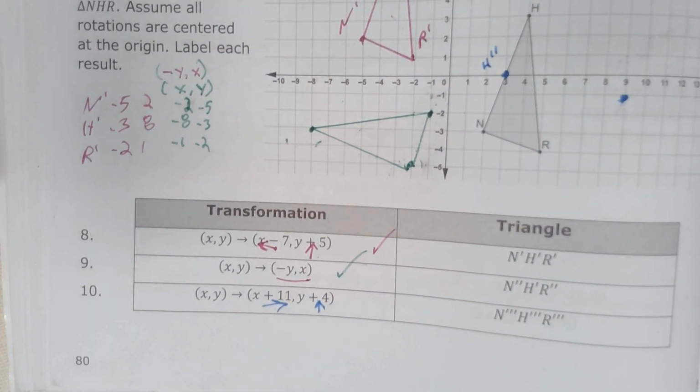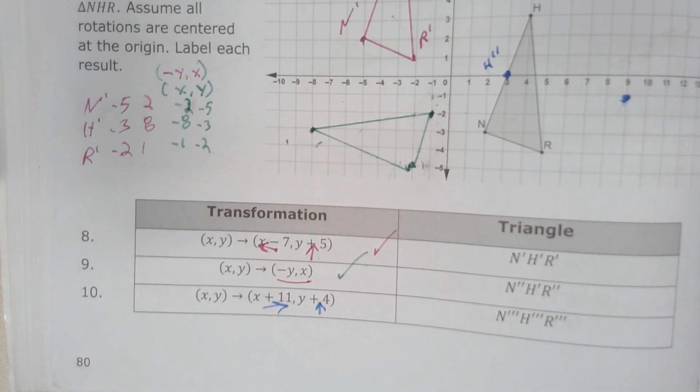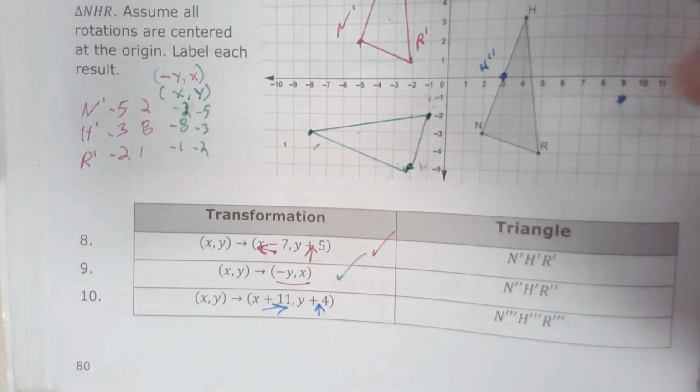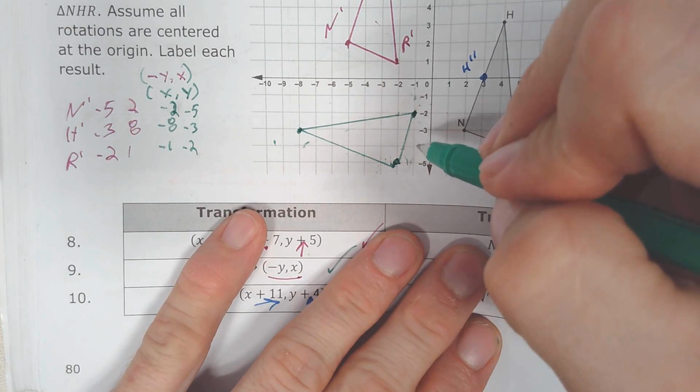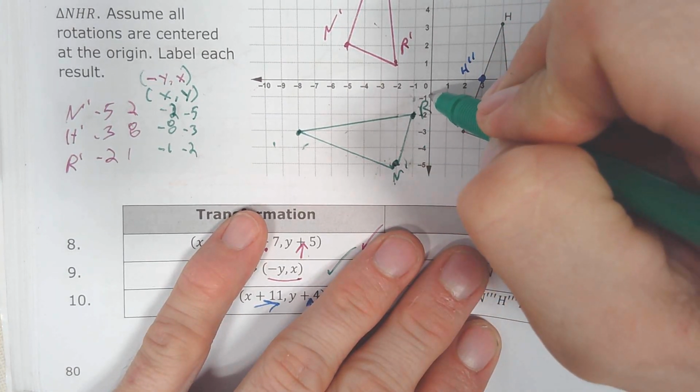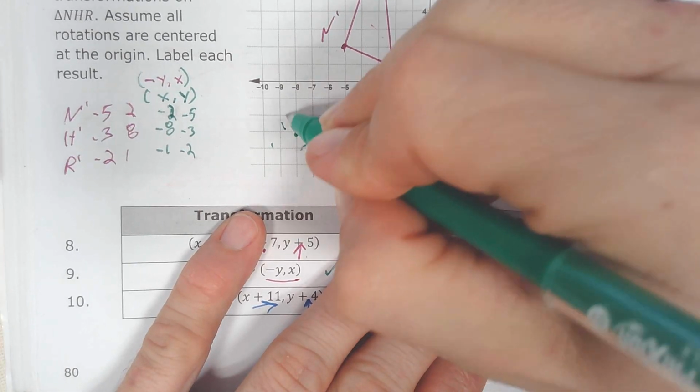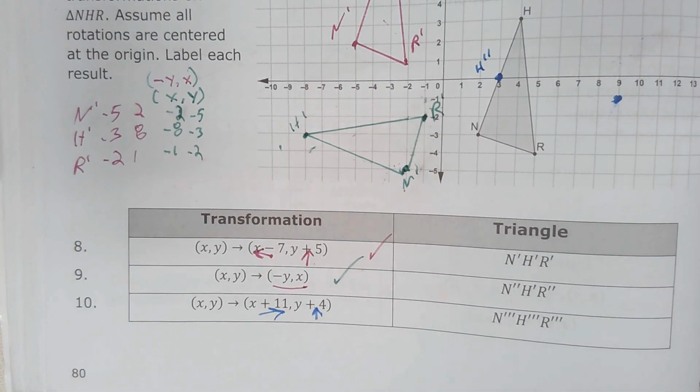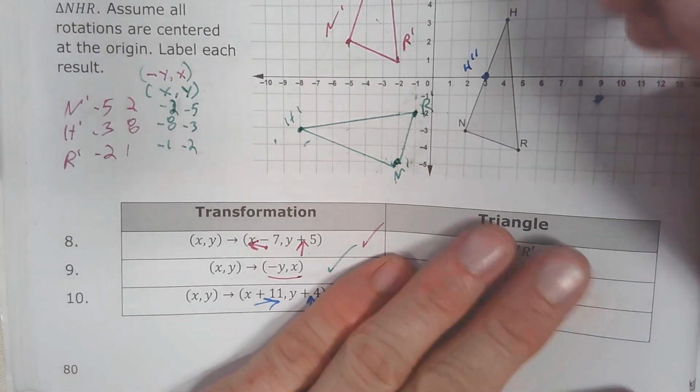All right, now we can keep going here. Okay, so this is n prime, this is r prime, and this is h prime. Okay, now we can do this better. Okay, thought something looked funny there when I was putting all this together.